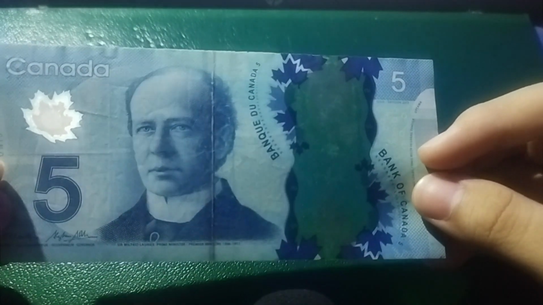The building is the West Block of the Parliament, which is now named Mackenzie Tower, after Alexander Mackenzie, Canada's second Prime Minister. All over the front and this clear window, there are maple leaves, obviously.